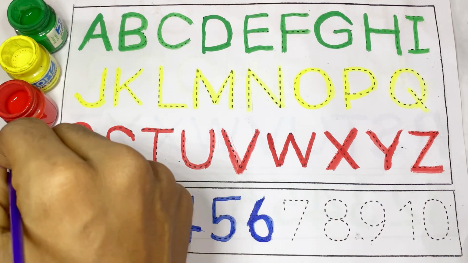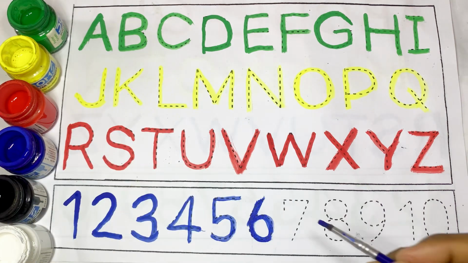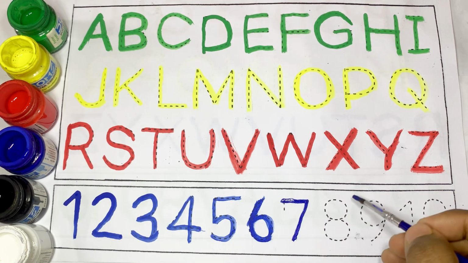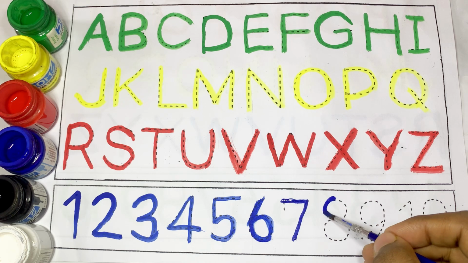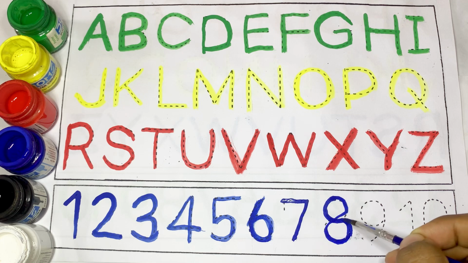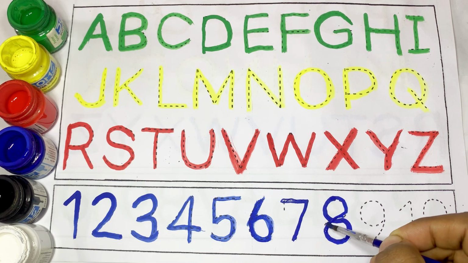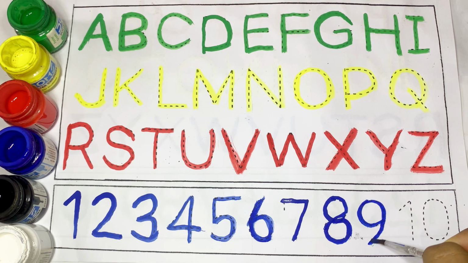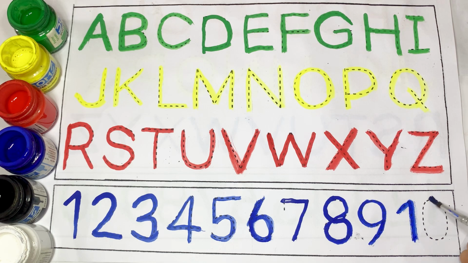Kids, again use blue color and draw 7, S E V E N 7, 8, E I G H T 8, 9, N I N E 9, 10, T E N 10. The numbers of 10.